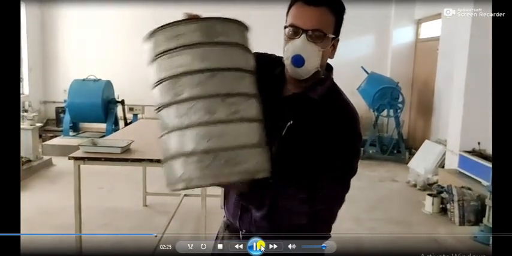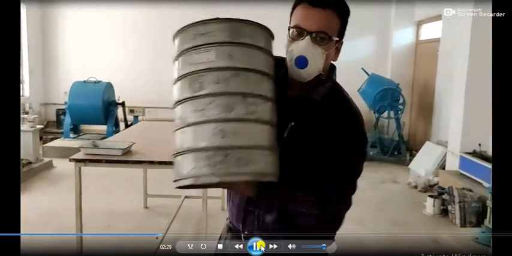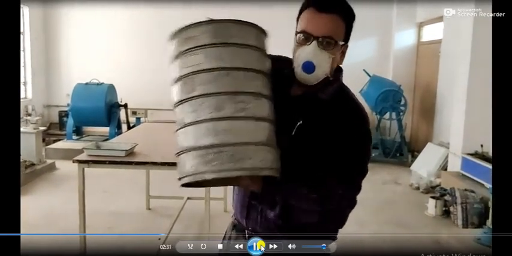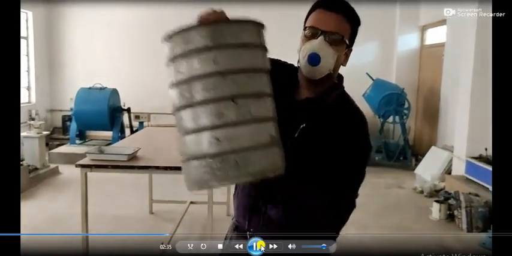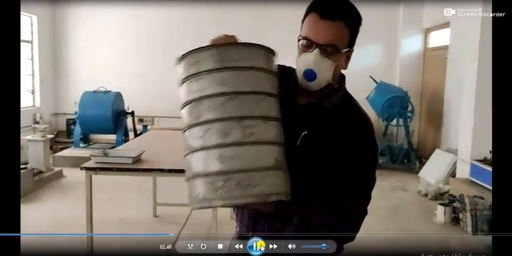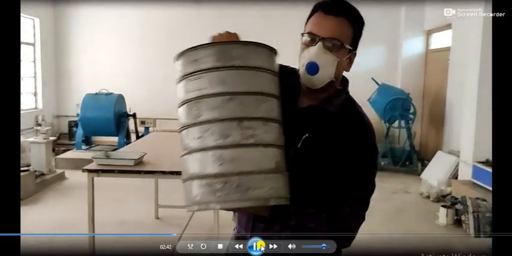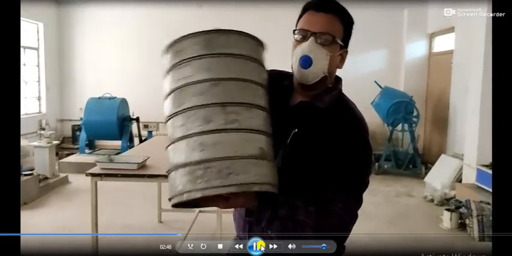We also have the mechanical sieve shaker in our laboratory, which we will show you later on. The mechanical sieve shaker will give us better results in terms of the separation of the aggregates. Here it is, the mechanical sieve shaker.